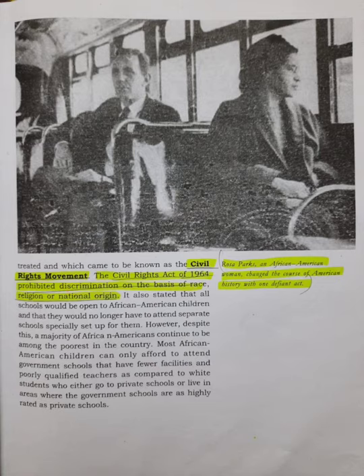The Civil Rights Act of 1964 prohibited discrimination on the basis of race, religion, or national origin. It also stated that all schools would be open to African American children and that they would no longer have to attend separate schools specially set up for them.